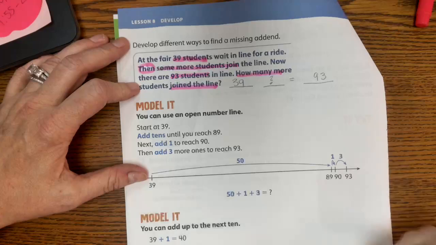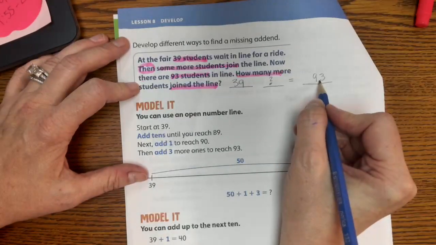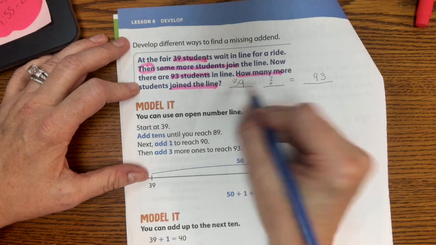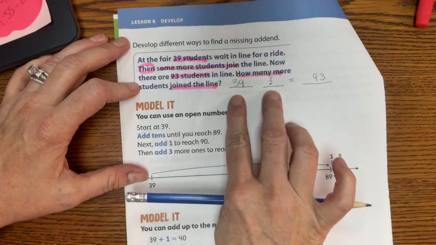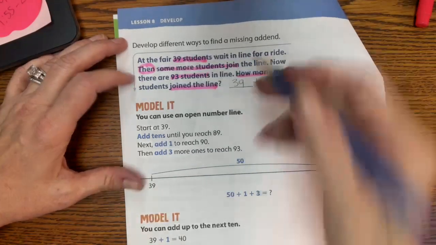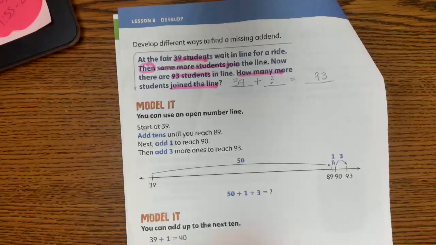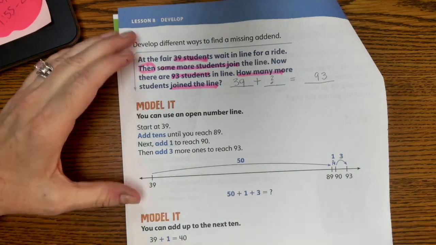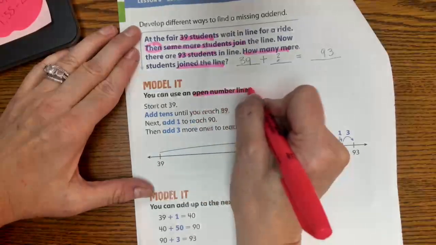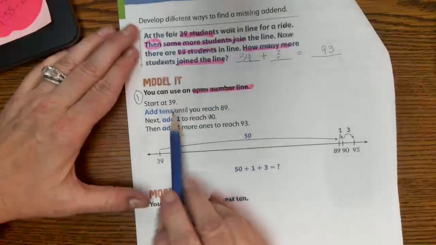So that's our total. So we know that this is an addition problem because the number 93 is going to be bigger than 39. So we know to add these two numbers, it's going to come to 93. So we know it's going to be an addition because more join the line. So our strategies we learned tonight, and the ones I want you to work on in your homework, are number 1, open number line. Okay, using the problem above.